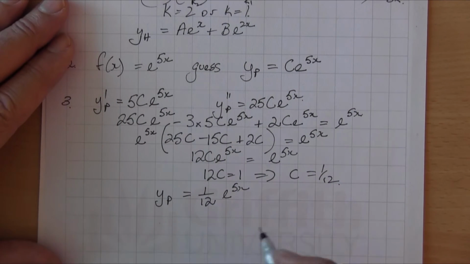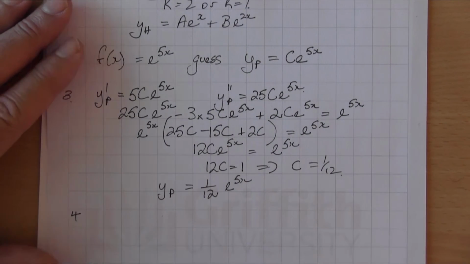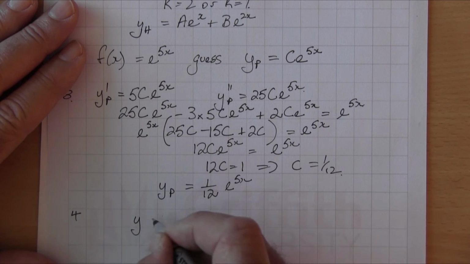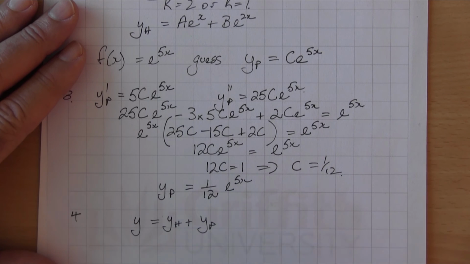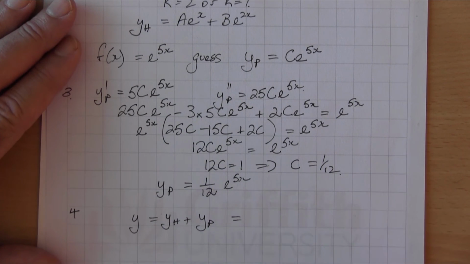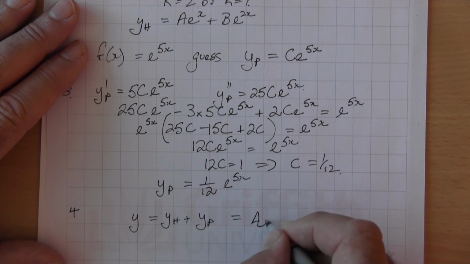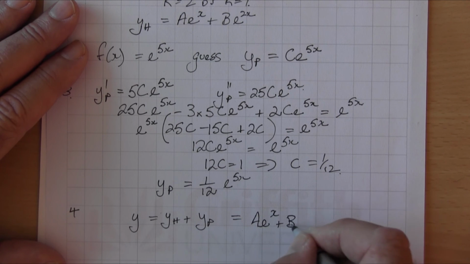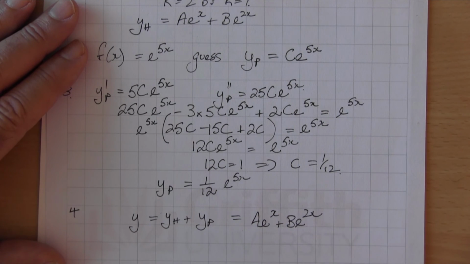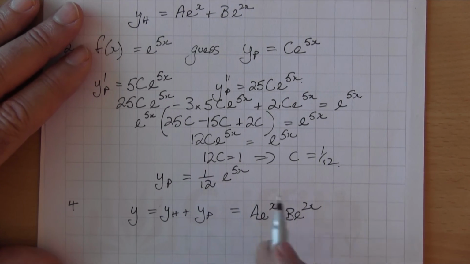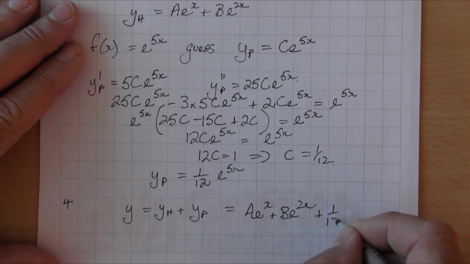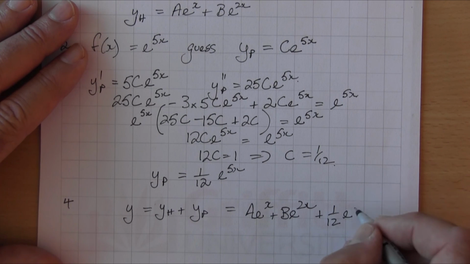And then the fourth step of my template is to state the general solution, y equals the homogeneous solution plus the particular solution. The homogeneous solution was a e to the x plus b e to the 2x, plus the particular, 1 on 12 e to the 5x.